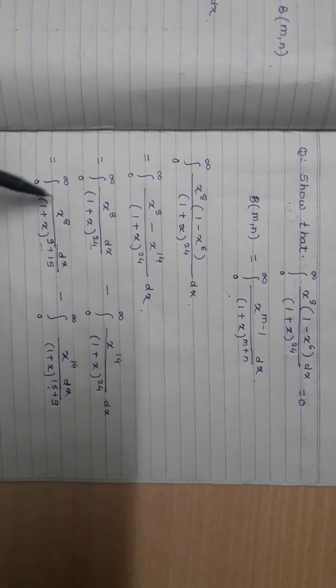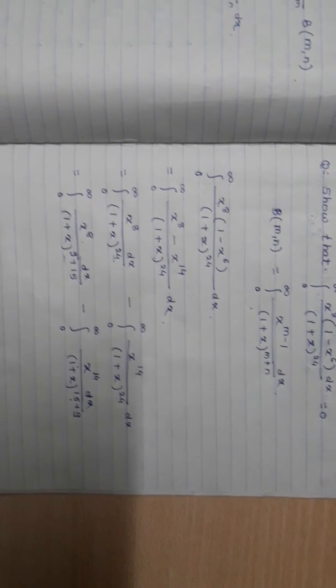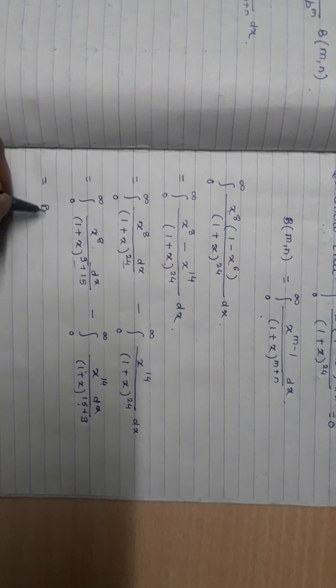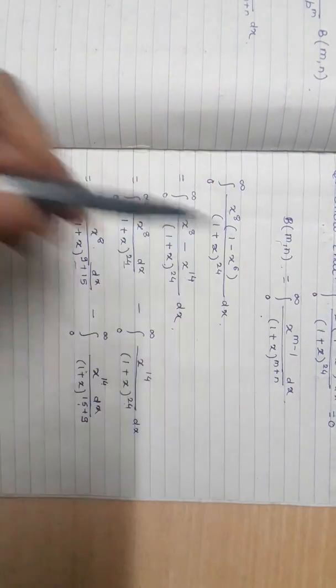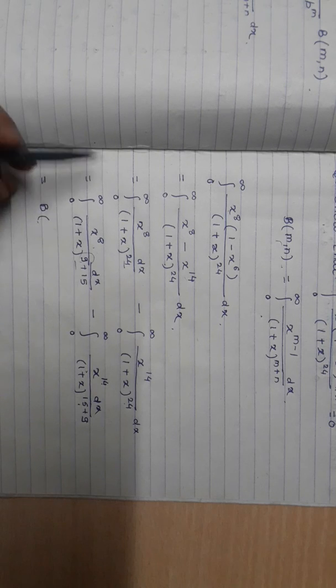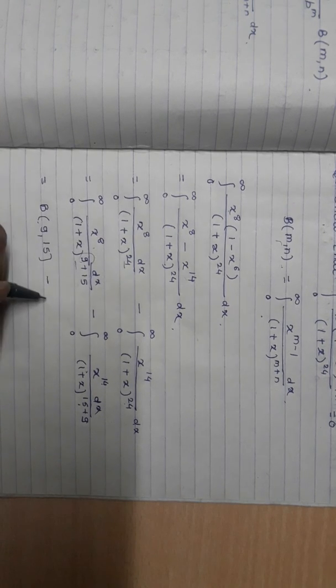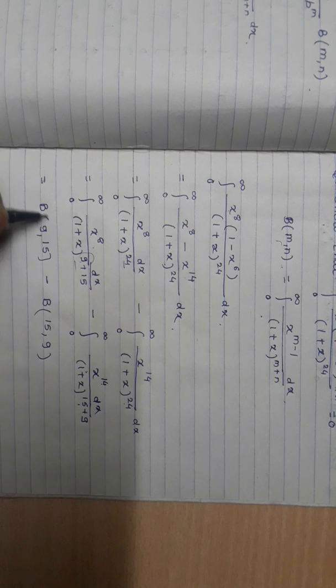In the numerator I already have x to the power 14. So if I compare both parts with this definition, this is nothing but beta of m comma n. If I compare, the value of m is 9 and the value of n is 15. So this is minus beta of 15 and 9.